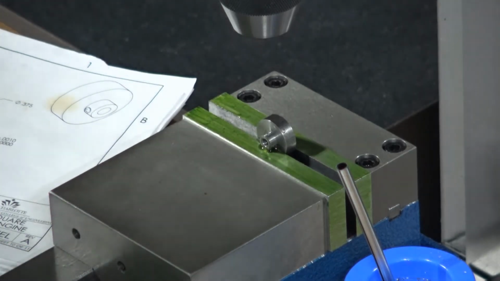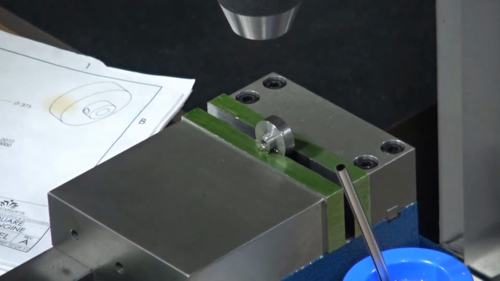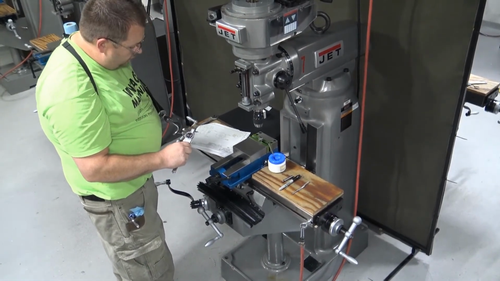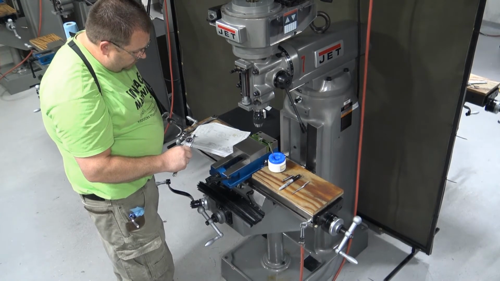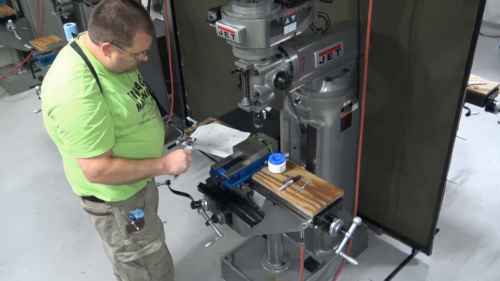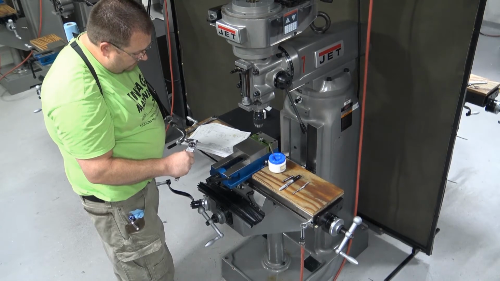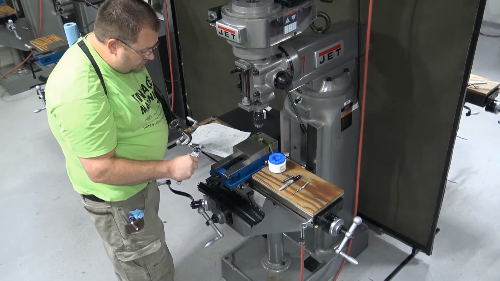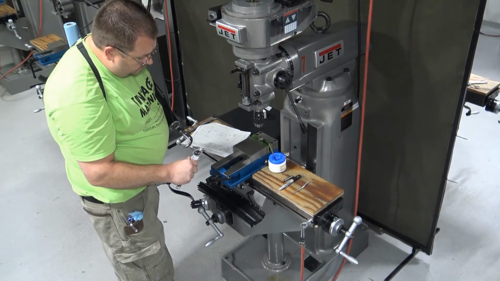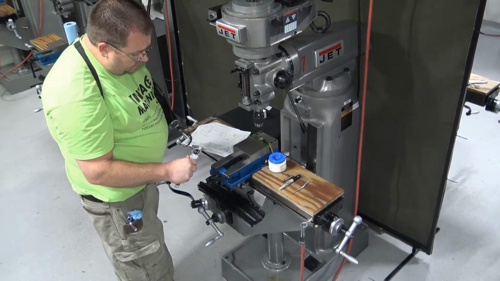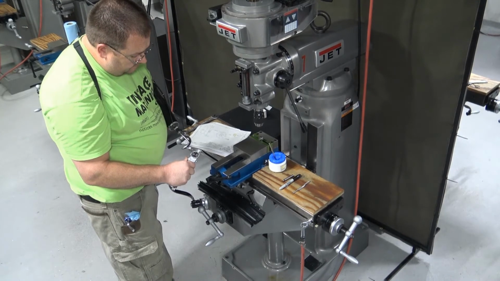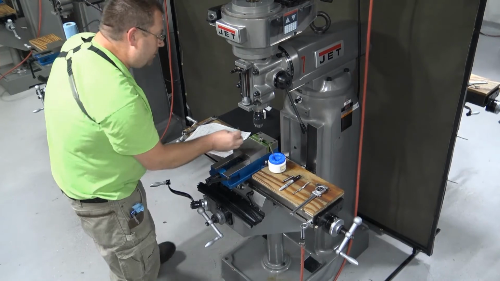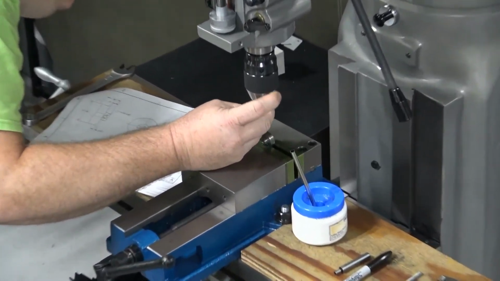Now we're not going to go over our calculations or even looking at our tap drill size chart, but we wanted to use a number 36 drill for that 632 tap drill size. So a number 36 is 106.5 thousandths. I'm reading that real close on the diameter. So now we're going to put that number 36 in.